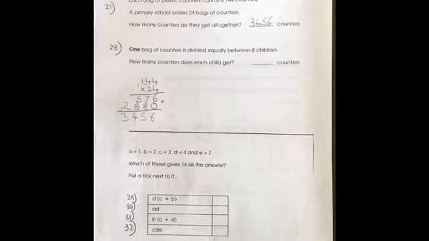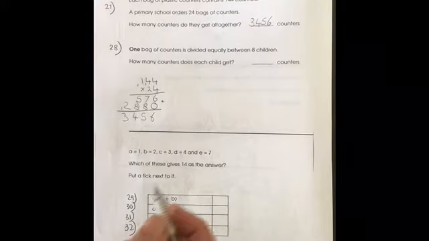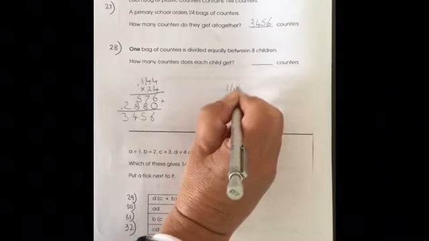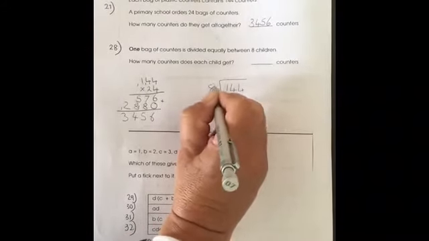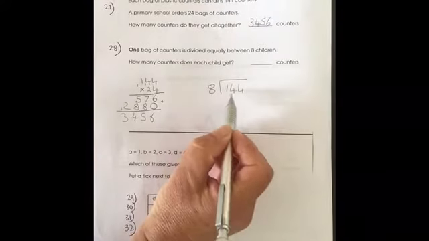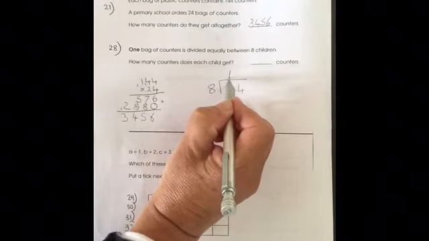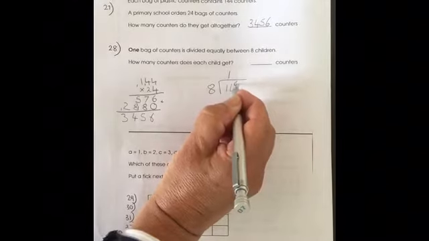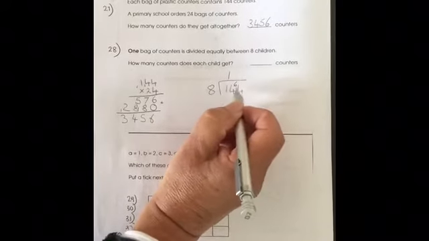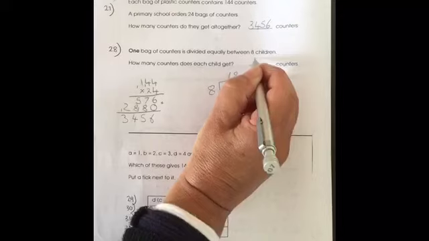Now one of the bags of counters is divided equally among 8 children. So it's a nice straightforward dividing. We have our 144 counters divided out amongst 8 children. 8 goes into 14 only once, and it'll leave you with 6 left over. 8 into 64 goes 8 times, so each child is going to get 18 counters each.